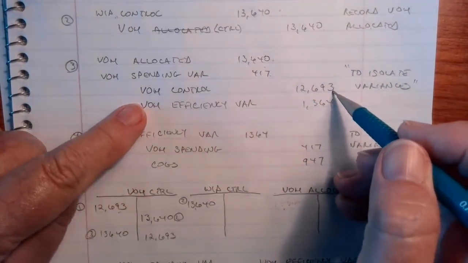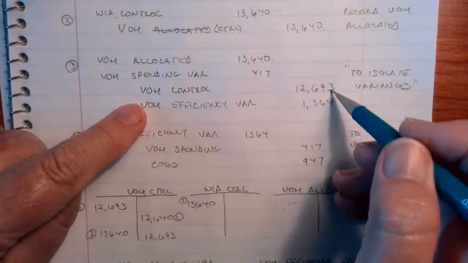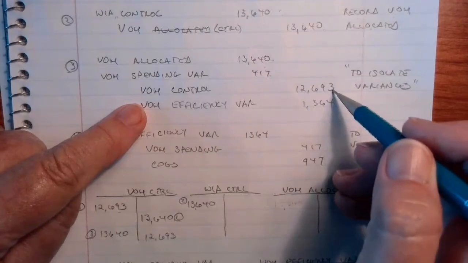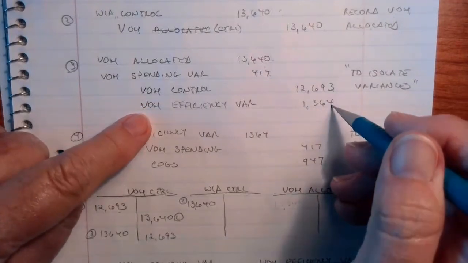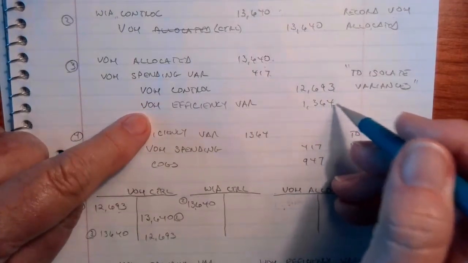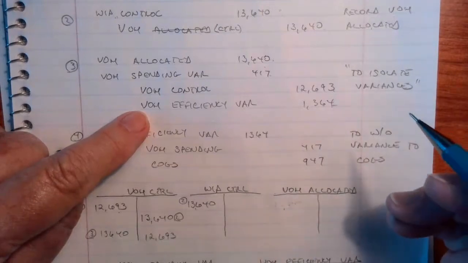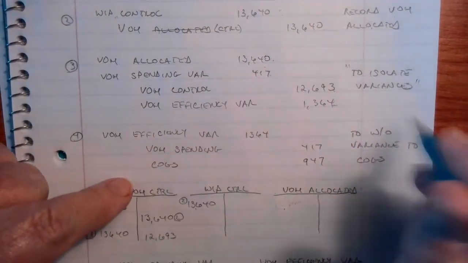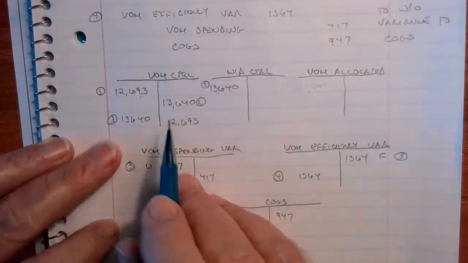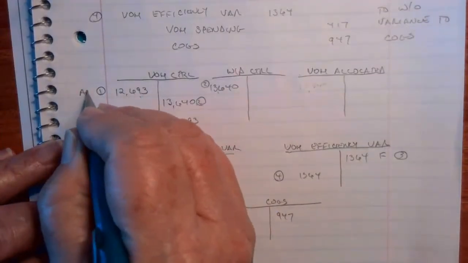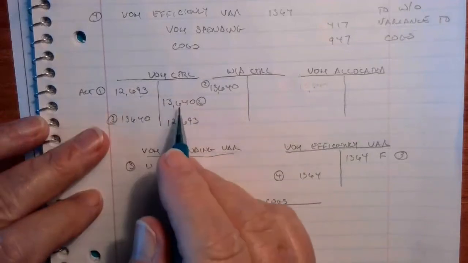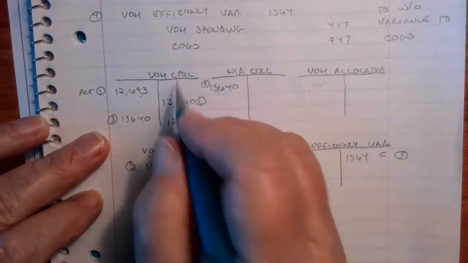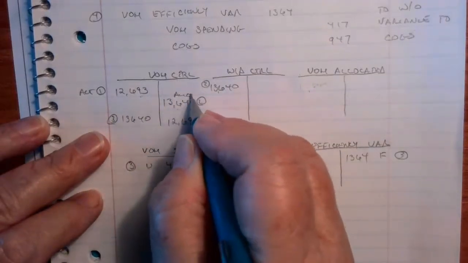Reduce the control by the original costs that we put in, 12,693, and then record a variable overhead efficiency variance of 1364. Then eventually close the variance to cost of goods sold. So this is the mystery one, what's happening in variable overhead. This is our actual cost. The 13,640 is what we allocated out.